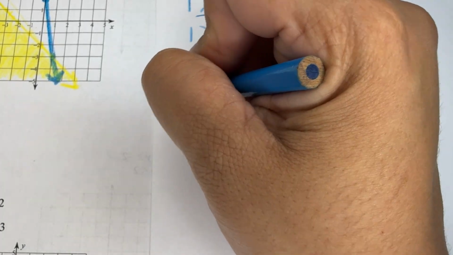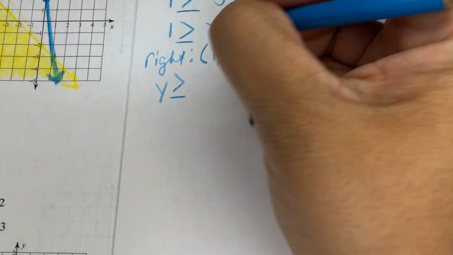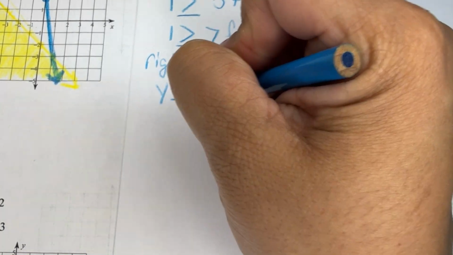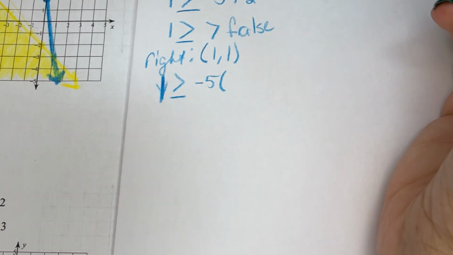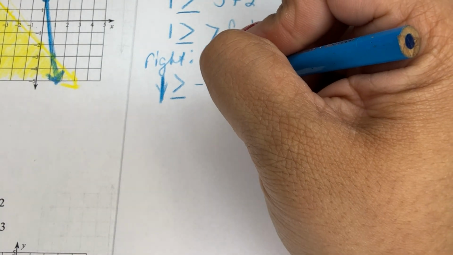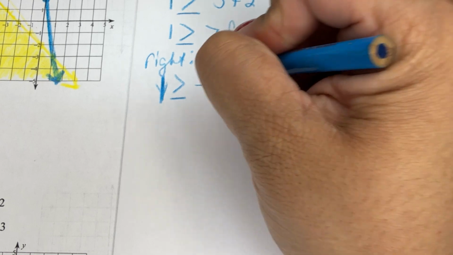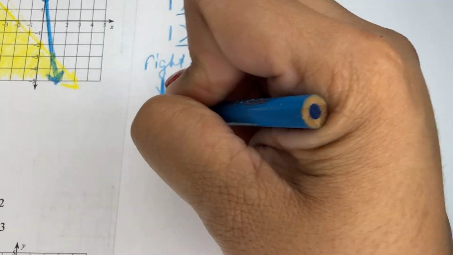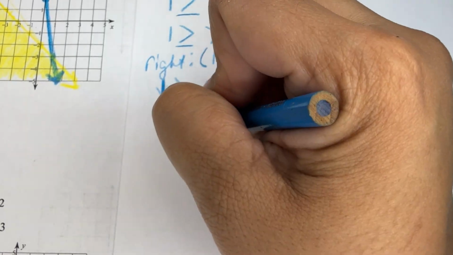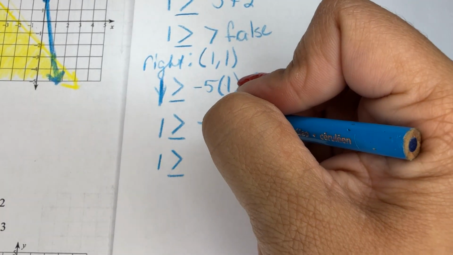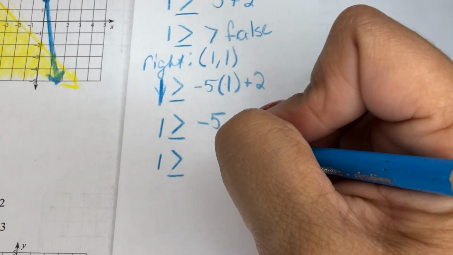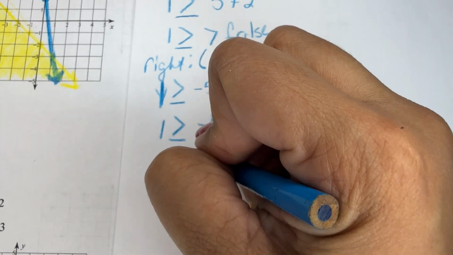Y is greater than or equal to negative 5 times, nope, sorry, this should be a 1 because we're substituting our values in. 1 is greater than or equal to negative 5 times 1 plus 2. 1 is greater than or equal to negative 5 plus 2. 1 is greater than or equal to negative 5 plus 2 is negative 3.